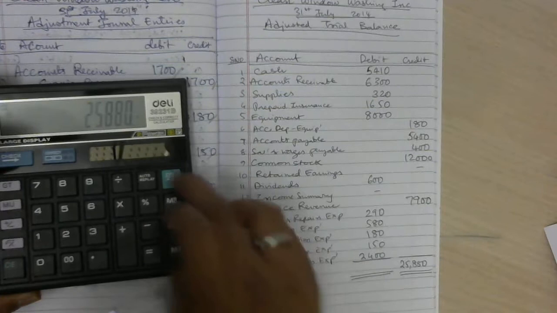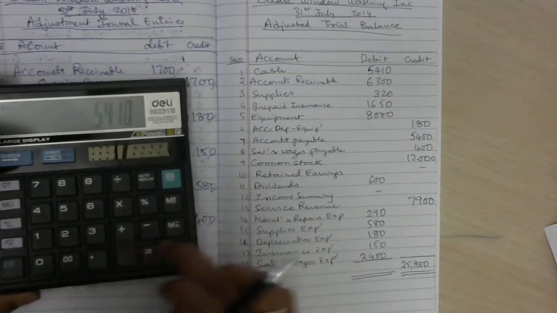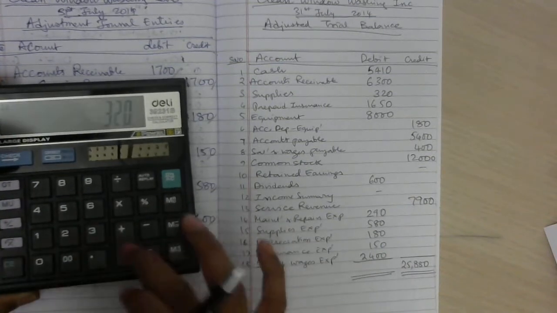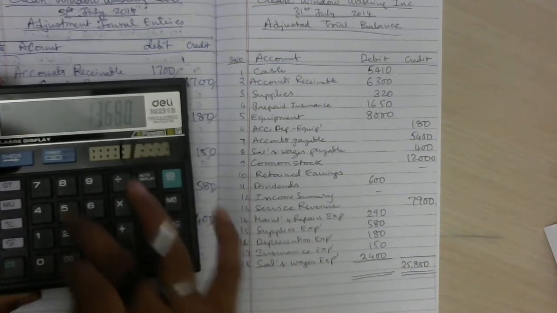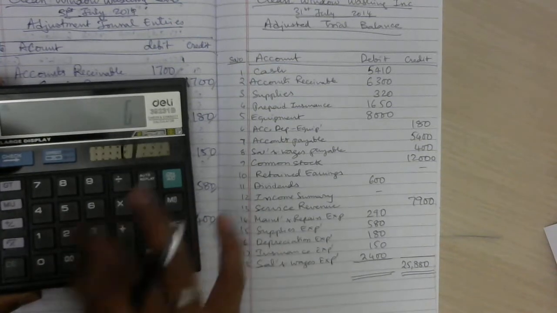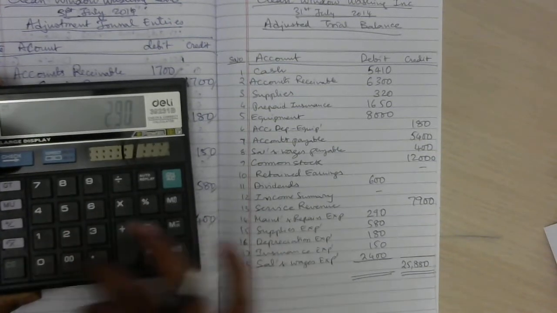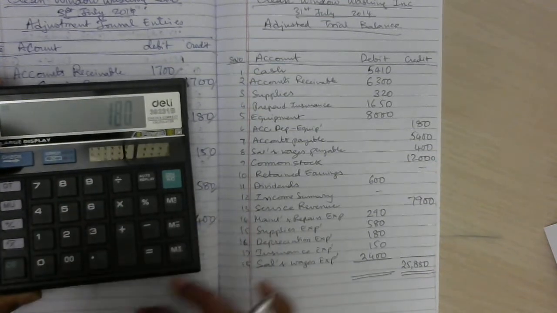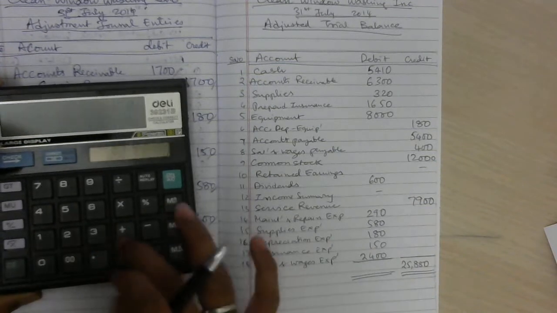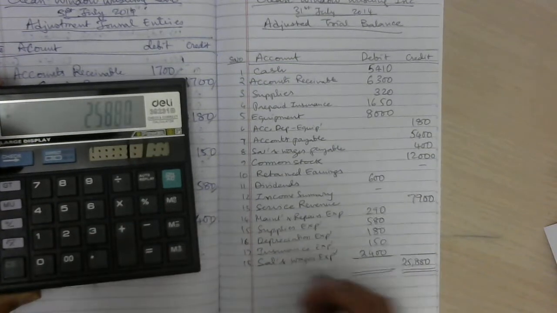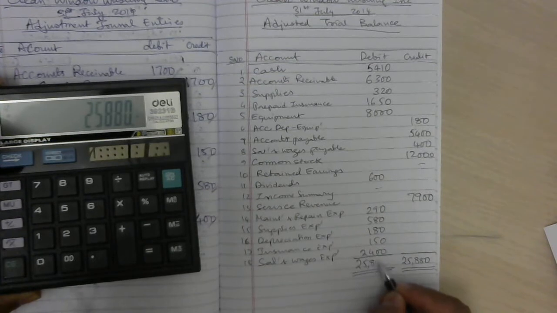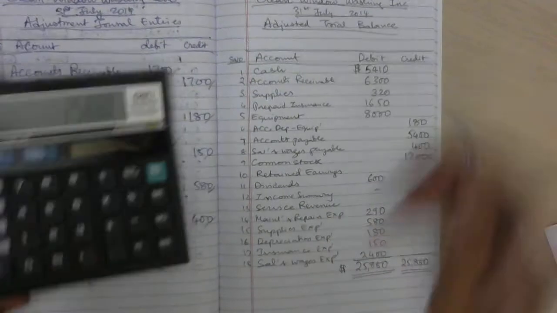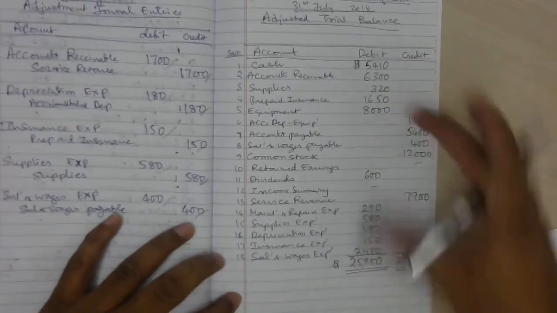Let's check whether this is correct. 5410 plus 6300 plus 320 plus 1650 plus 8,000 plus 600 plus 290 plus 580 plus 180 plus 150 plus 2,400. Exactly the same, 25,880. So this is the adjusted trial balance after considering the adjustment entries.